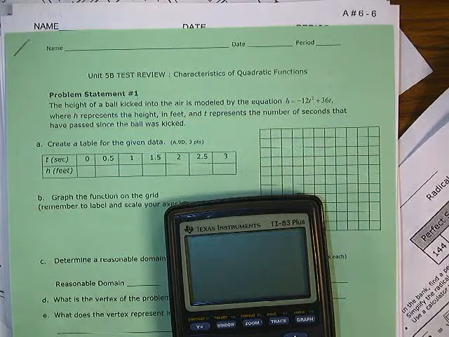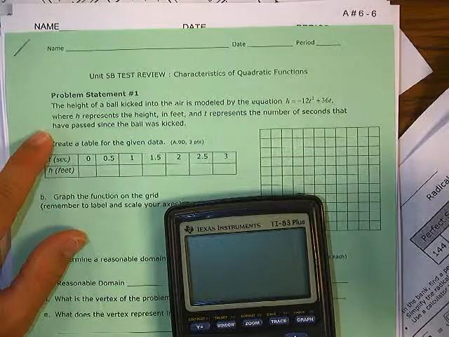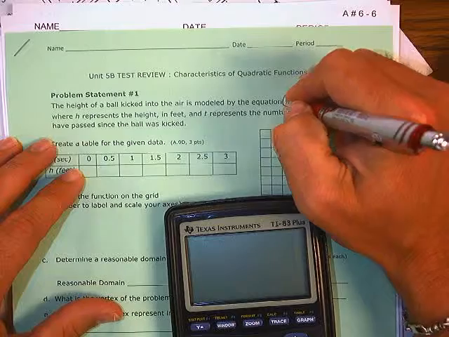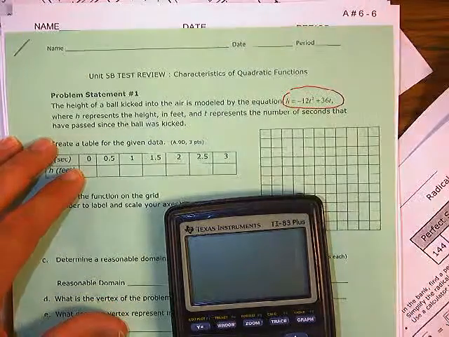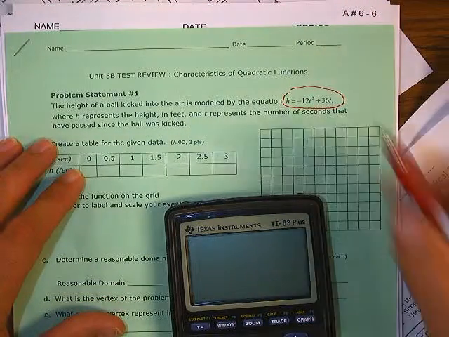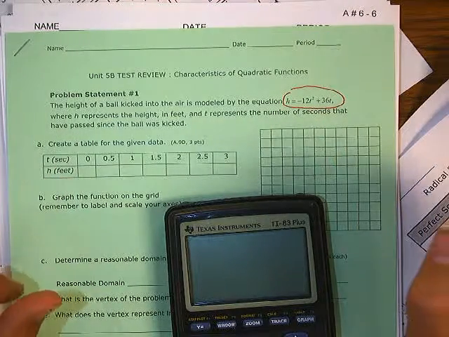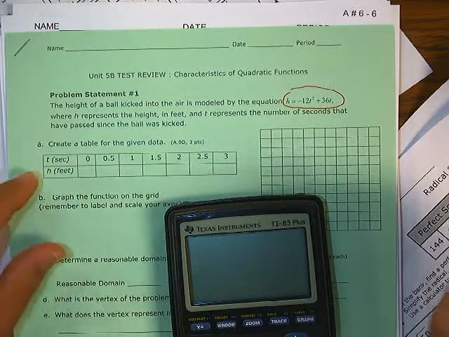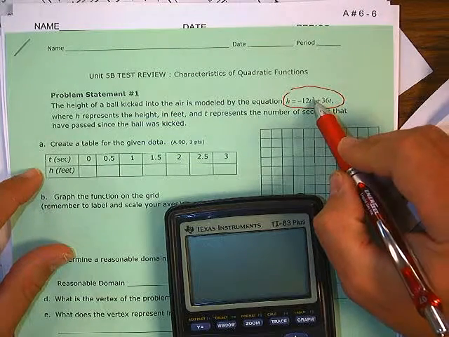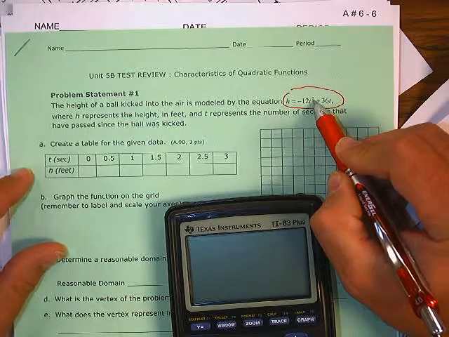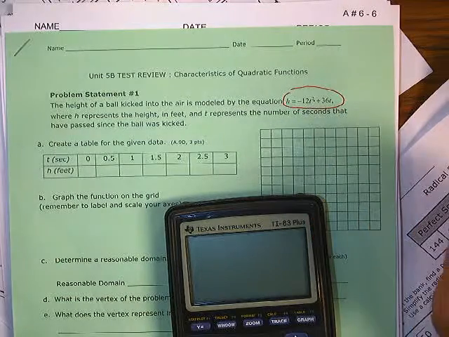Now, when we look at 1, the first thing we have to notice is they give us a what? An equation. Okay, now, is this a linear equation or a quadratic equation? Quadratic. How do we know that? Because there's a t-square. It's squared.